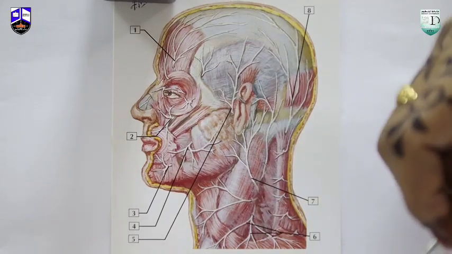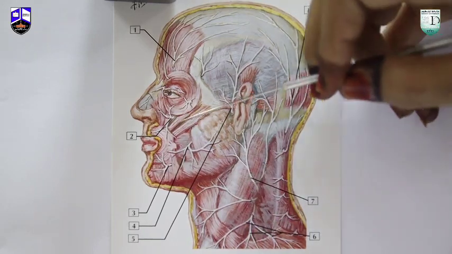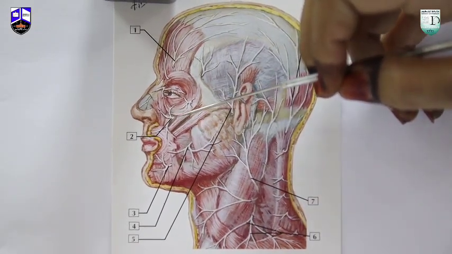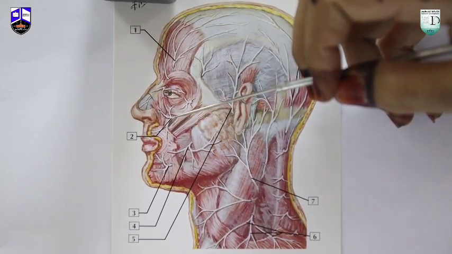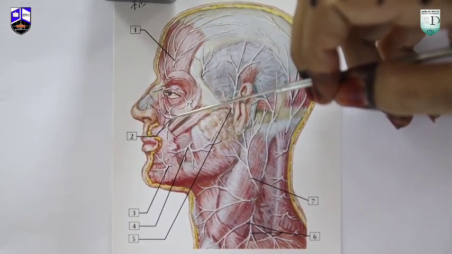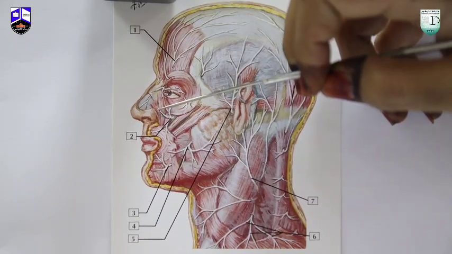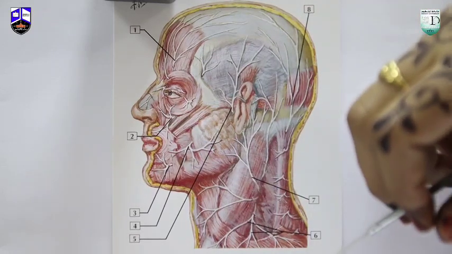While the maxillary division has only three cutaneous branches to the face, the infraorbital nerve, this is the infraorbital nerve that accompanies the infraorbital vessels and exits into the face through the infraorbital foramen. It soon divides into a tuft of branches that supply the skin overlying the lower eyelid, the side of the nose, as well as the upper lip.